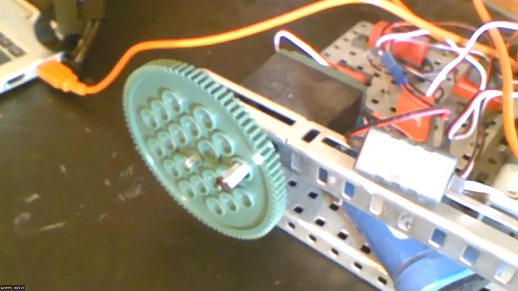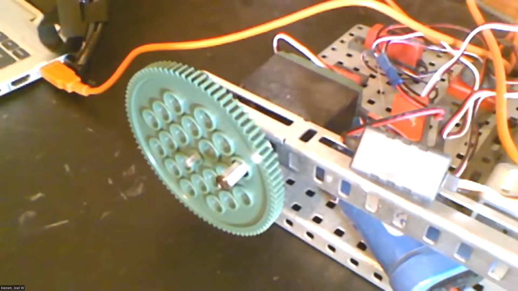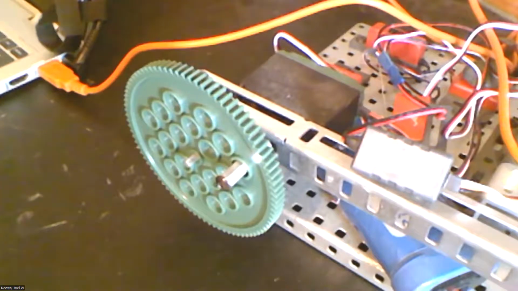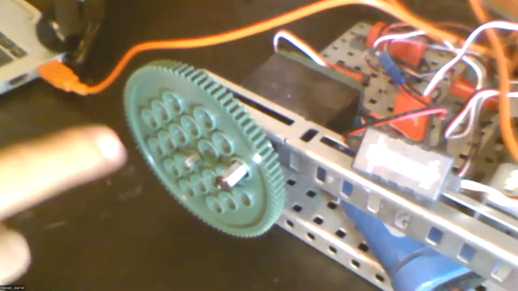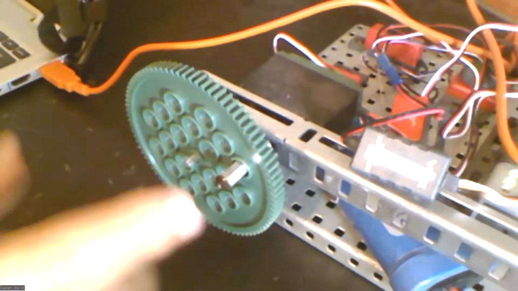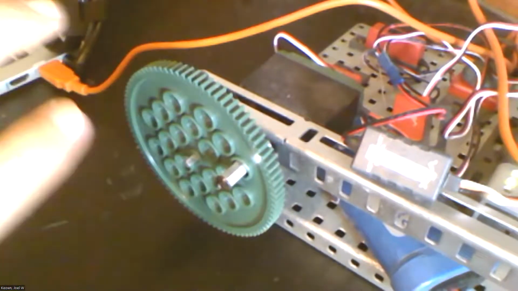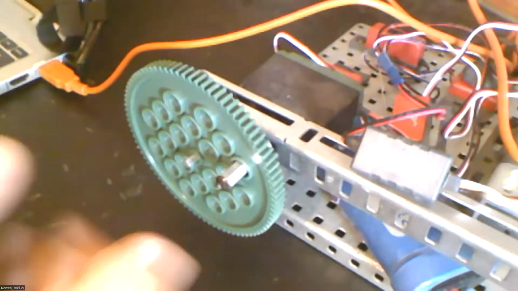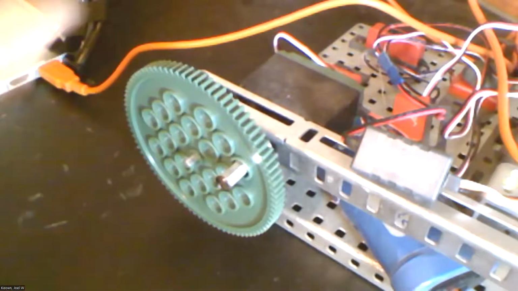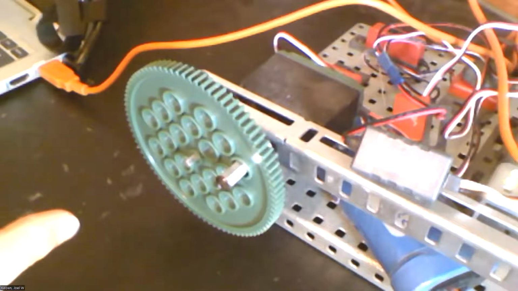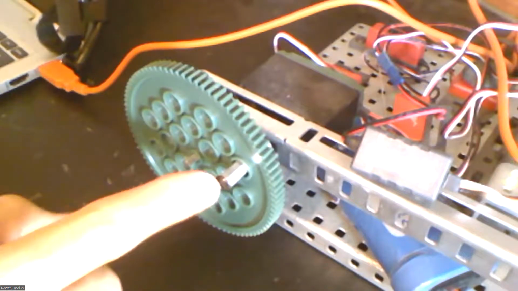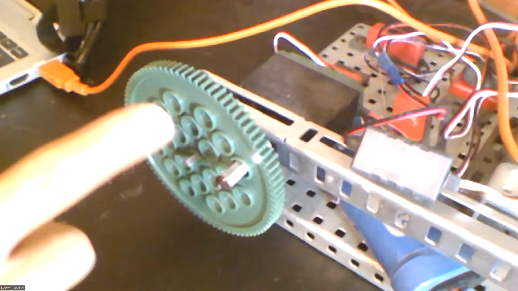There we go. That was 20. Now, one problem you may have noticed is that this thing right here slowly worked its way around, meaning that it was turning counterclockwise more than it turned clockwise. So this right here kept slowly getting out of position.